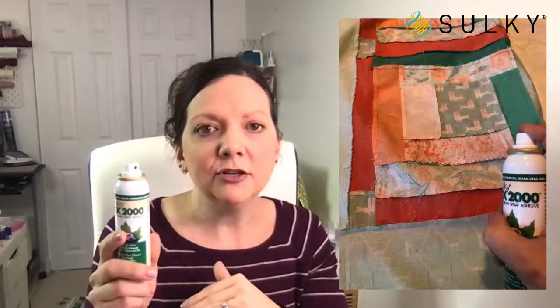And you can always remove the pins, do a little more spray basting, smooth down some of your quilt when you come back to it. But those pins are just lifesavers. When I used them the first time, I was like, I'm never going back to anything else.